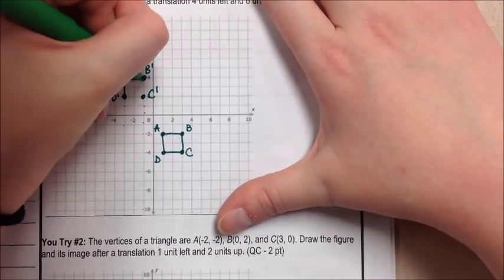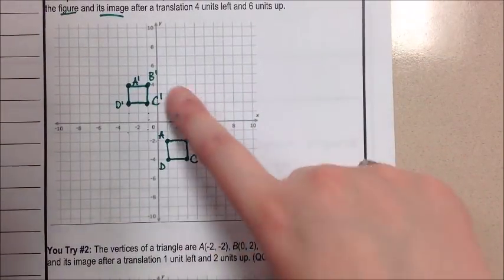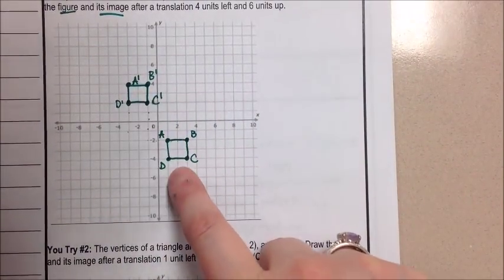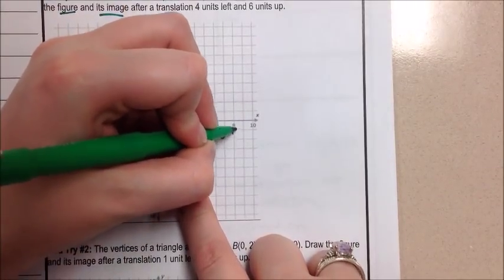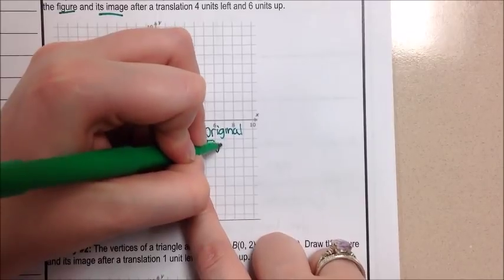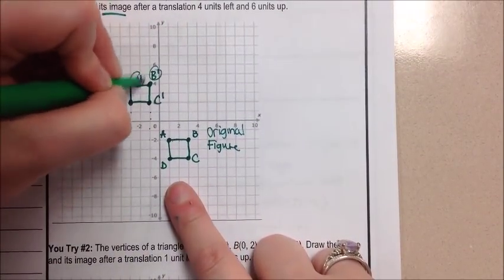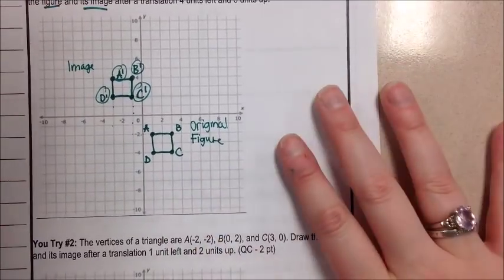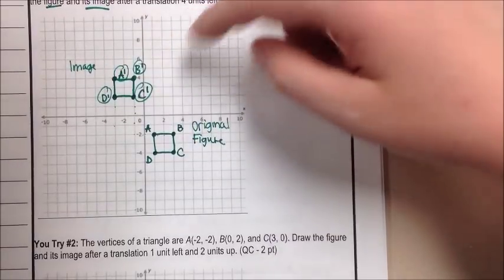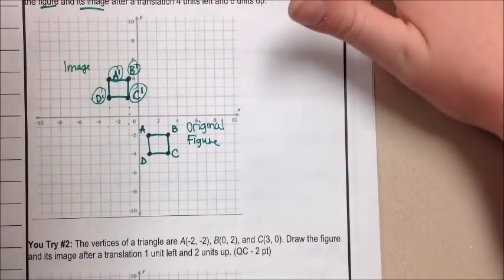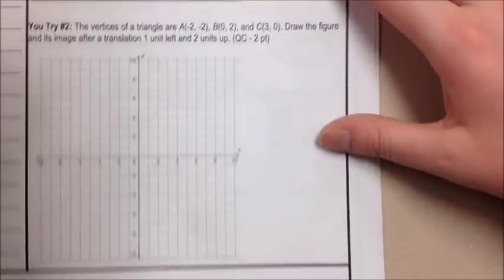Okay, so I do expect you to label your figure with the primes and with the original. Okay, so here's my original figure. Okay, here's my image. And you need to have those primes, okay, so that I know that you know which one is the image. You don't have to label original figure and image. I do want to know that you know that those primes mean image. Okay? Okay, go ahead and do the U try.